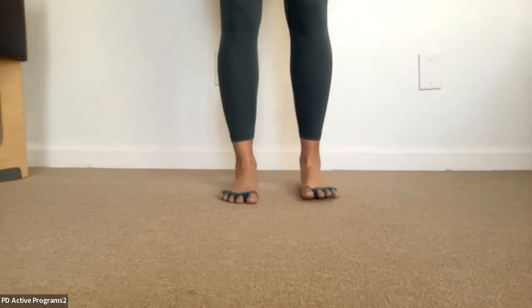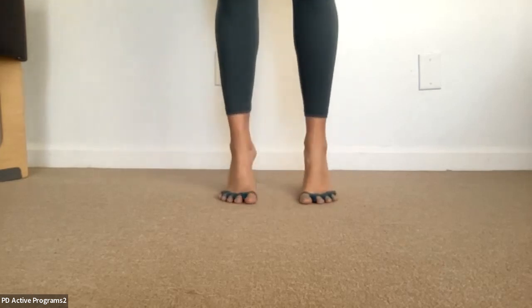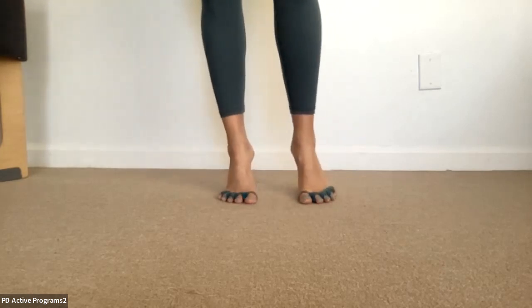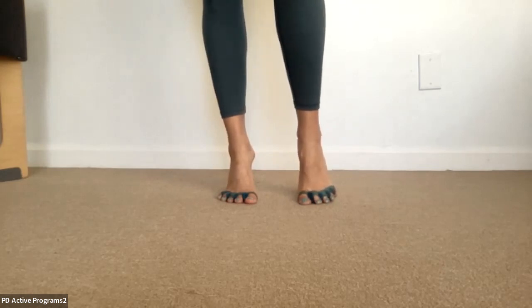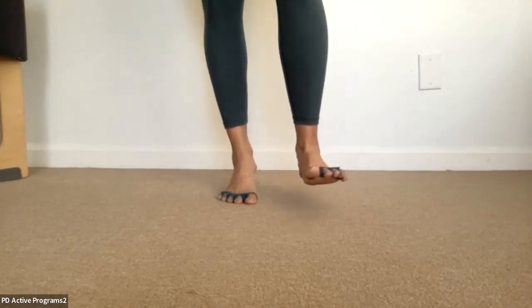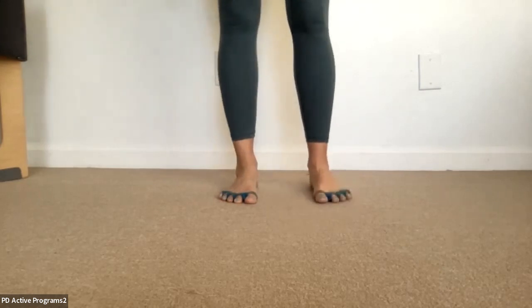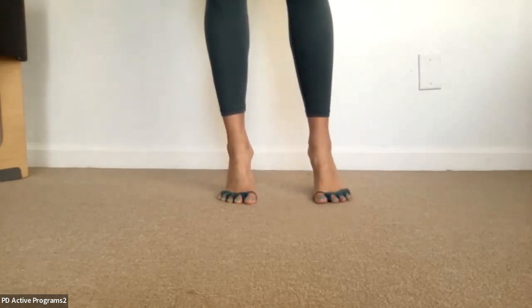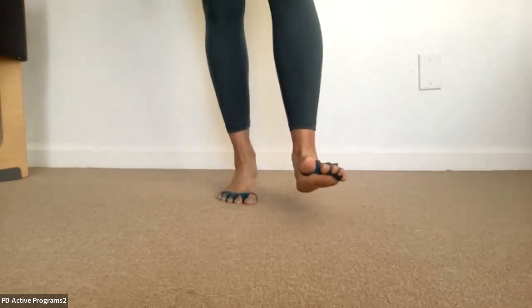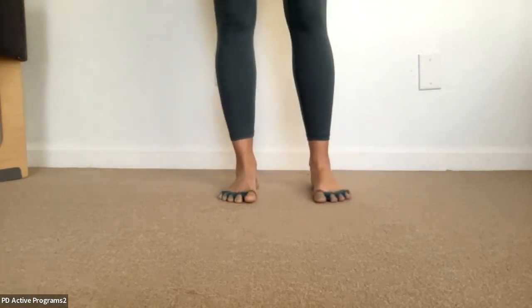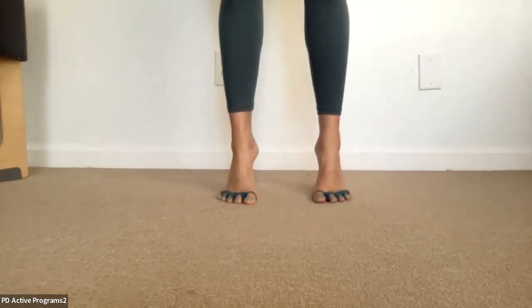So the same thing on the other side. We're going to go up on both, weight shift onto, I don't know what side we're on, the left, lower down, weight shift, both, over and lower down. You can do this also in the chair. It looks the same if you're just seated.